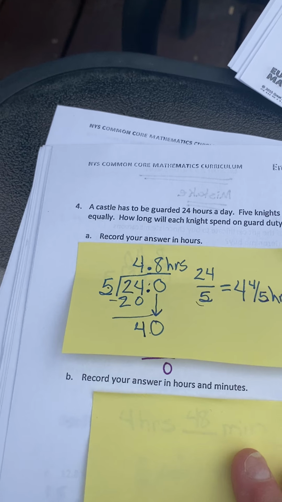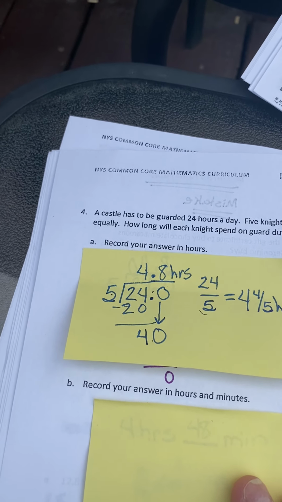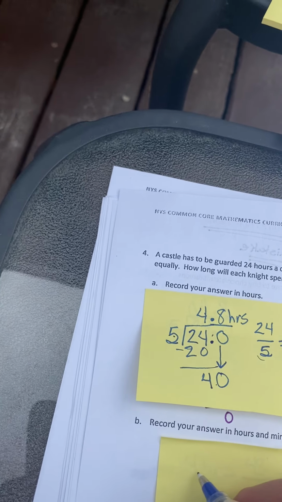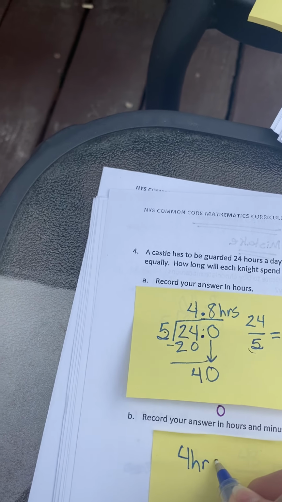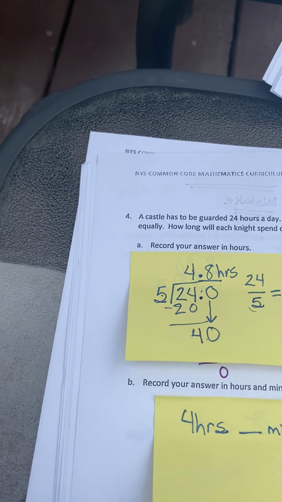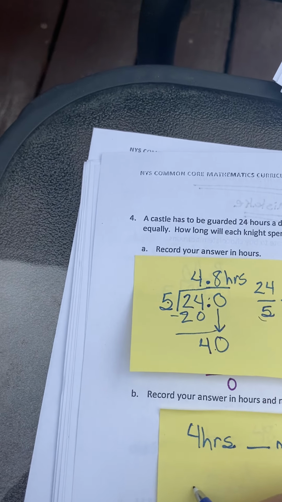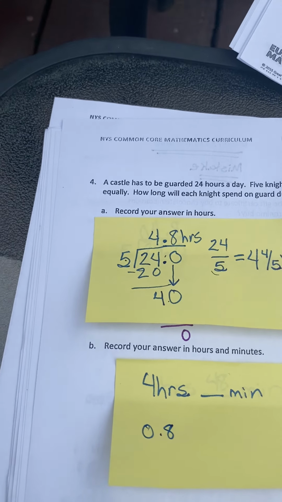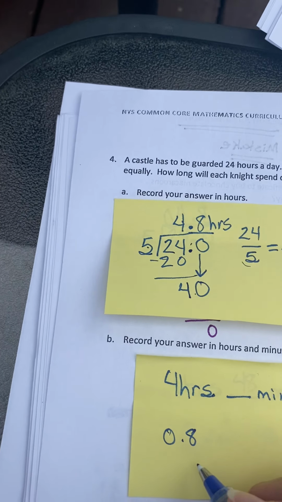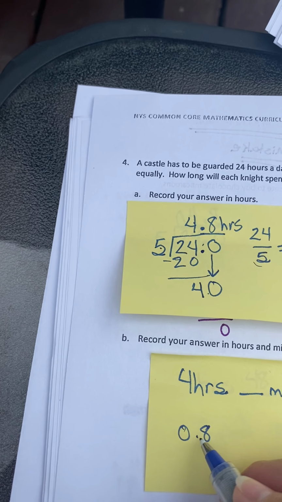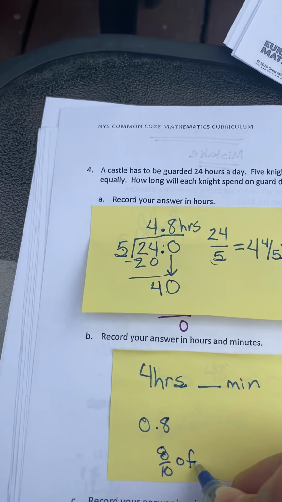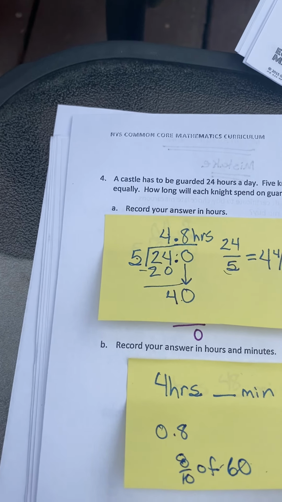Now the next problem is asking you to record that in hours and minutes. So we know the hours. We've got the 4 hours here. What we have to figure out here is how many minutes. All right, what do we have for minutes? We have 0.8, 8/10 is the minutes that we still have to work with. Well, we know there's 60 minutes in an hour, and we can rewrite 0.8 as a fraction, so we need to find 8/10 of 60, our 60 minutes.